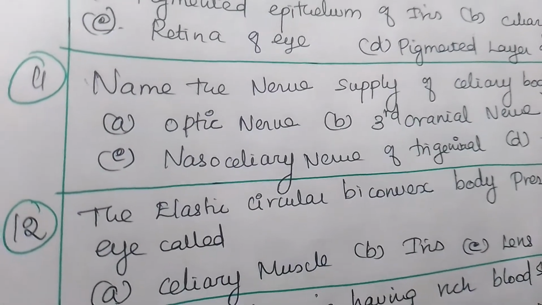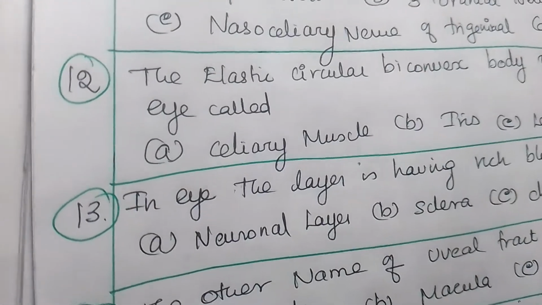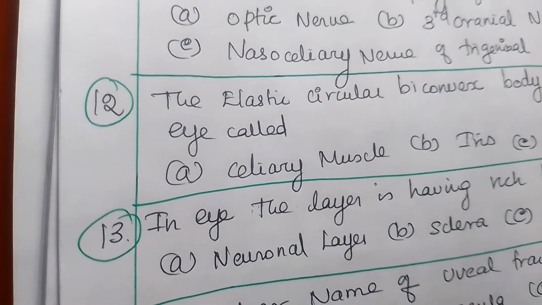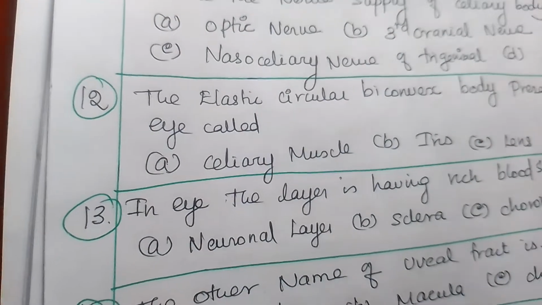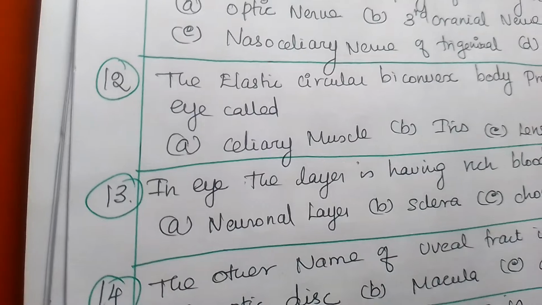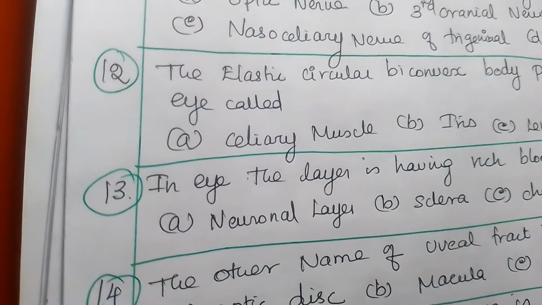Twelve: the elastic, circular, biconvex body present in the eye is called? Everybody will know the answer. It is not the ciliary muscle or the iris. It is the lens. C is the answer.